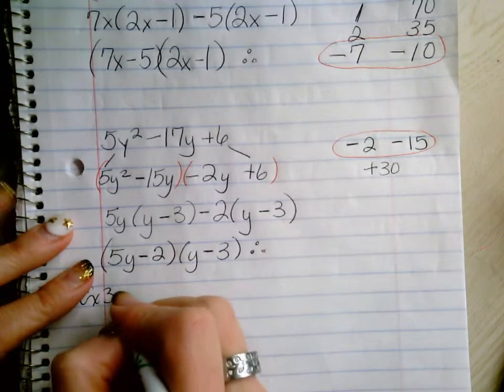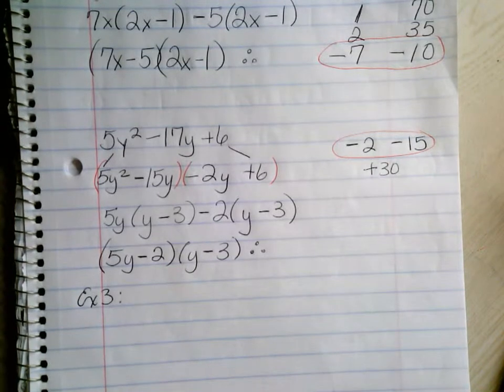Example 3, book example 3, you've got an item that starts with a negative. I don't know if you notice it there, but you've got an item that starts with a negative.